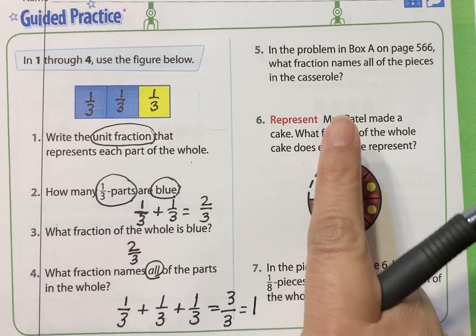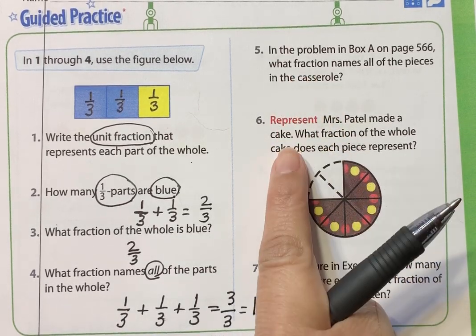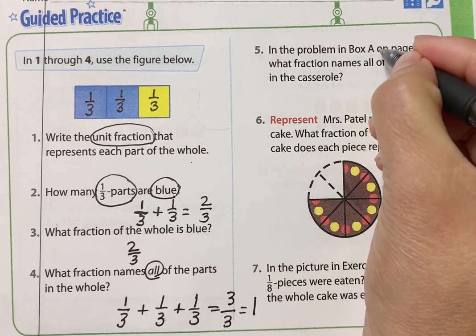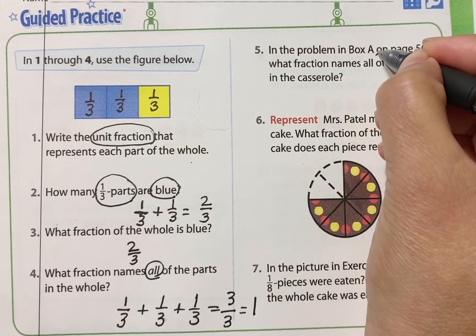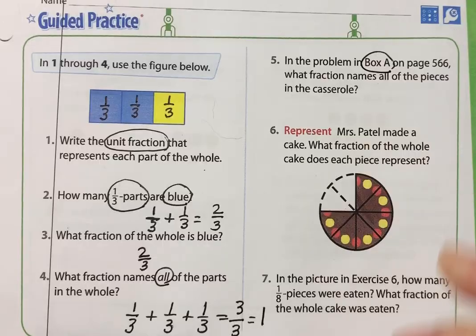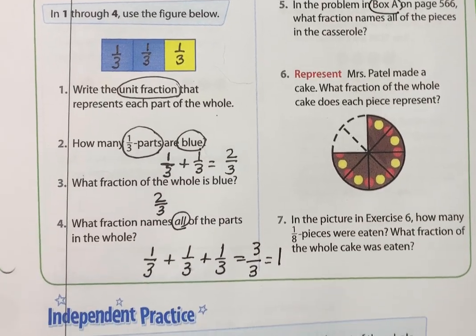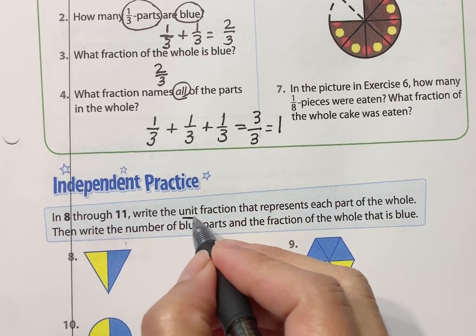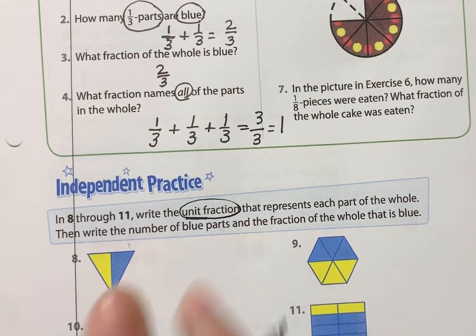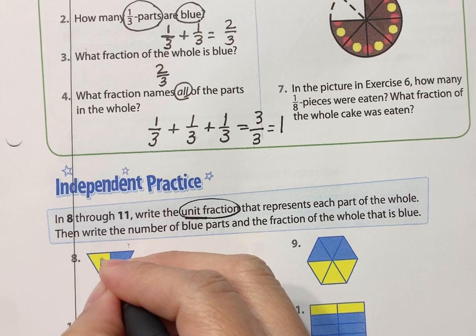For the rest of the problems, do not forget to work on these. For this one, you're going to have to go back to the beginning of the unit and take a look at box A. At the bottom, it's going to ask you to write in the unit fractions again. Right here it says, write the unit fractions. So don't forget that when you're working on the problems down here, you write in the unit fractions.